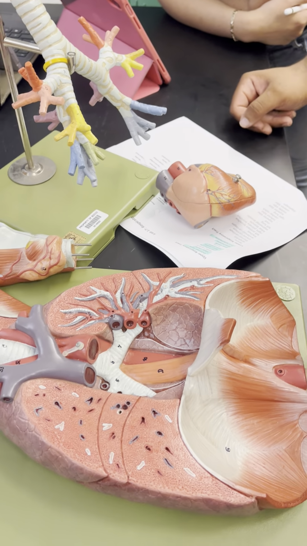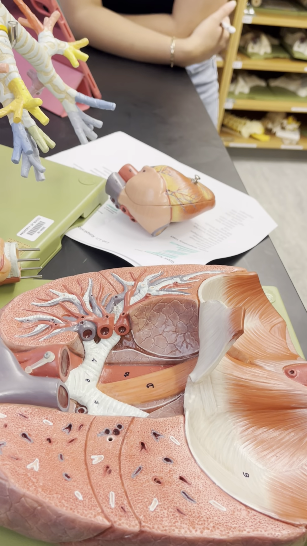Okay. All right. Do you guys see that little darker spot right there, darker brown, where those tubes are going into? What's that? Oh, that's the divot. What is that divot called? The hilum. The way I remember it is, have you guys ever done the Heimlich maneuver on someone?